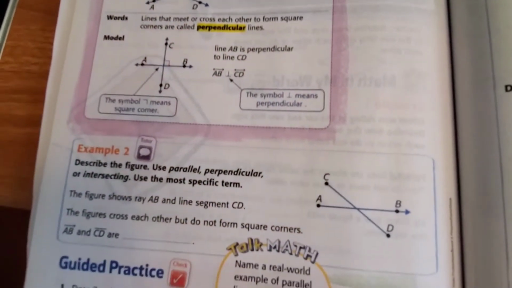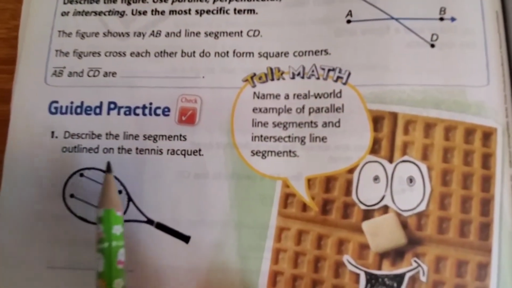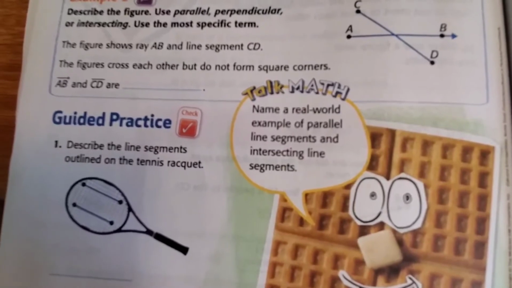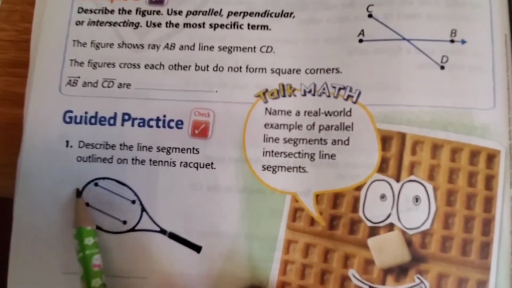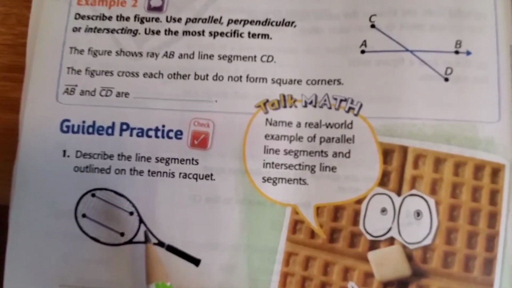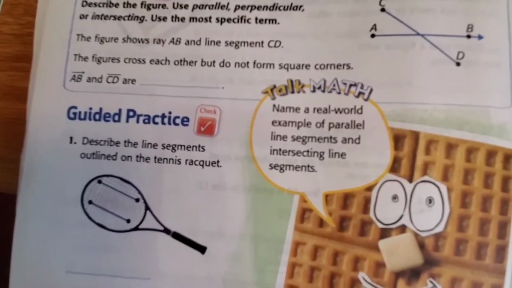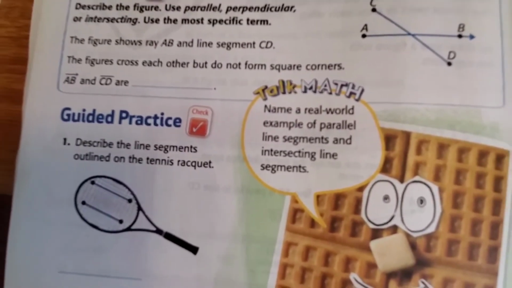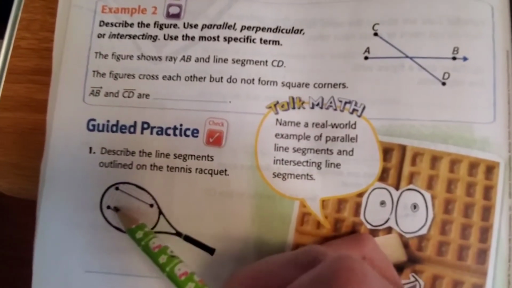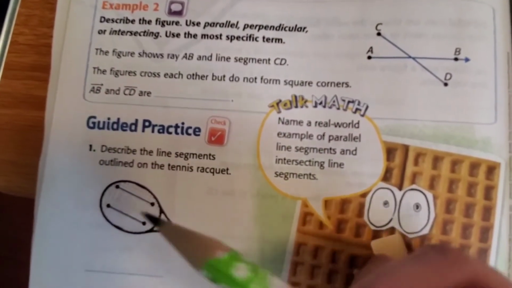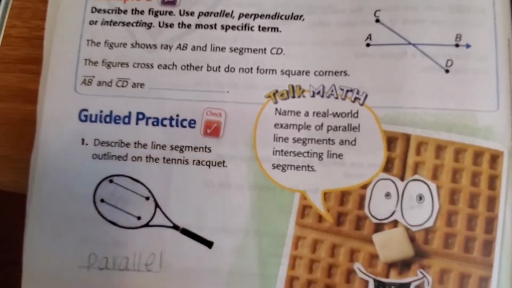All right, so let's look at the first example or first question. It says, describe the line segments outlined on the tennis racket. So go ahead and think, are these two line segments parallel, intersecting, or perpendicular? You can pause the video and think about it. All right, so these two line segments are the same distance apart and they will never cross. So these are called parallel lines.